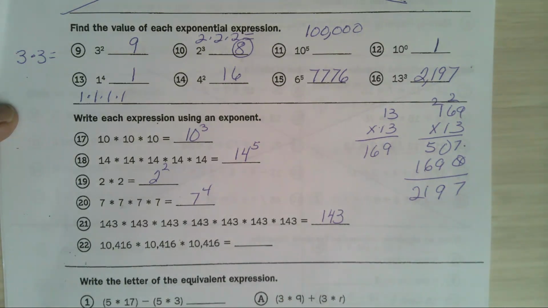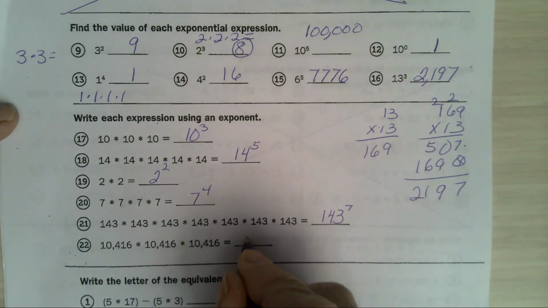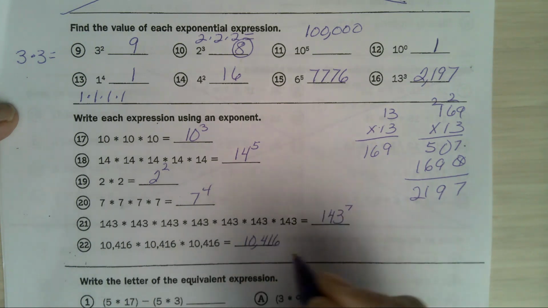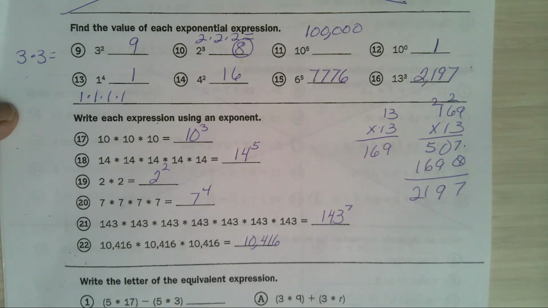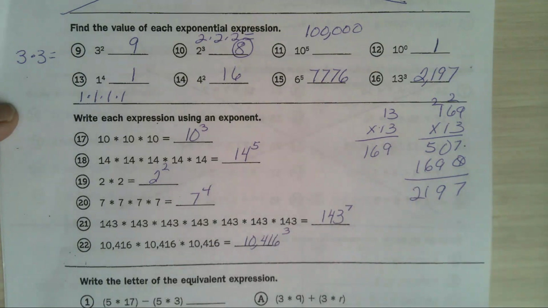143 to what power? Everybody agree 7? What's wrong with you? I'm at 7, my bad. Let's be quiet. And Christina, you said the right answer. It was to the third power.